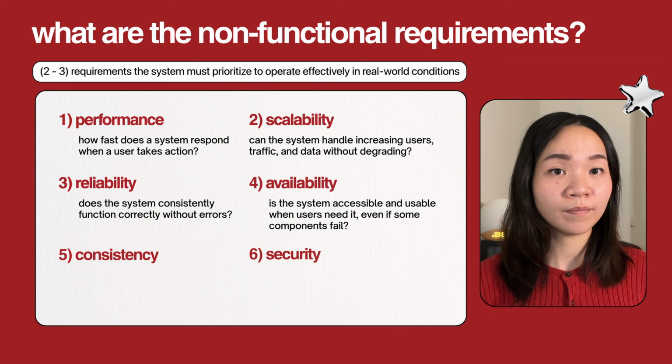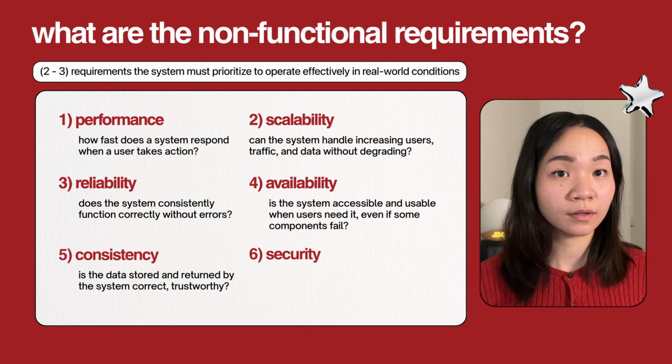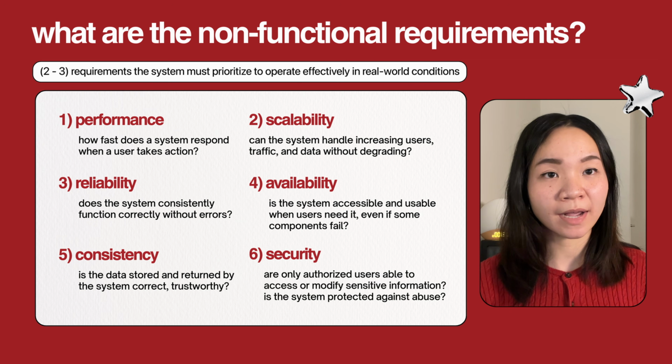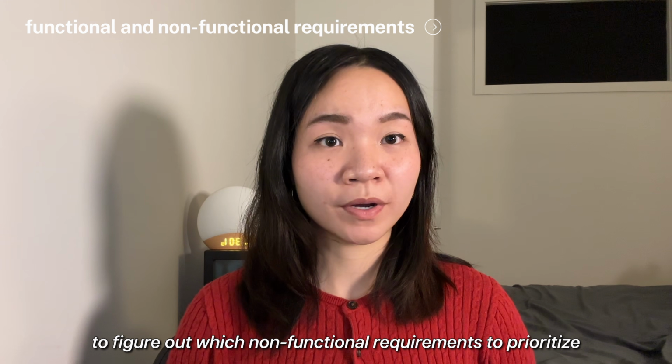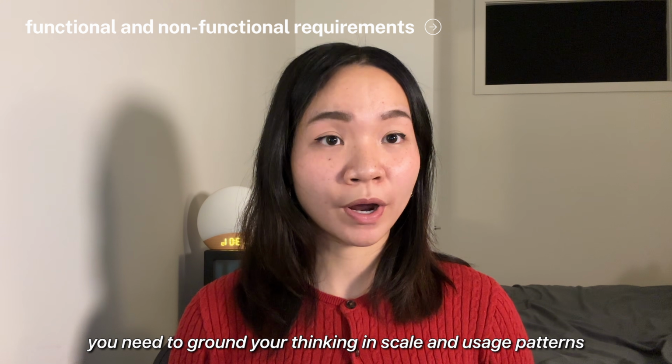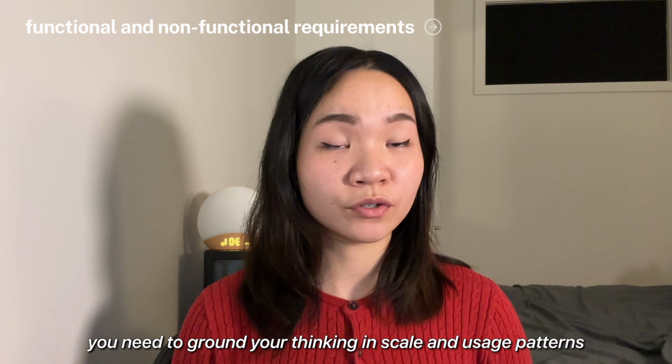For consistency, is the data stored and returned by the system correct and trustworthy? And lastly, security, are only authorized users able to access or modify sensitive information, and is the system protected against abuse? To figure out which non-functional requirements to prioritize, you need to ground your thinking in scale and usage patterns.